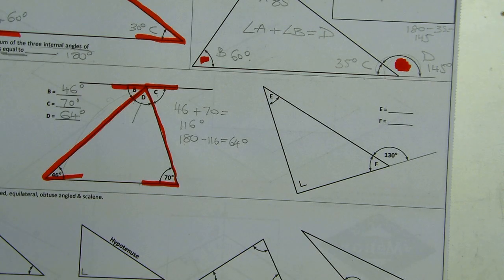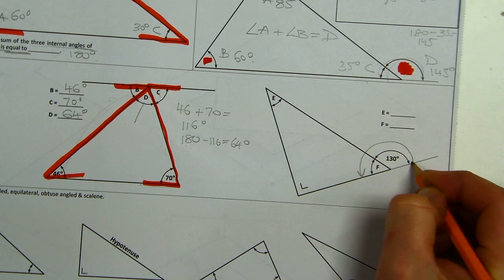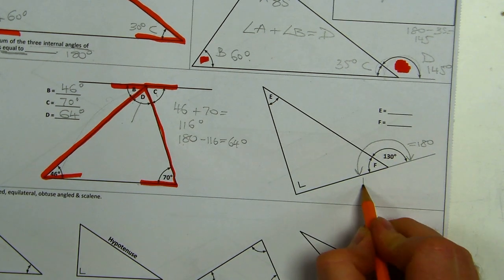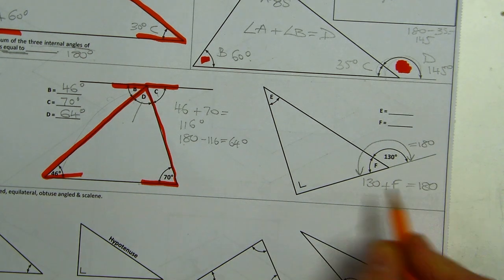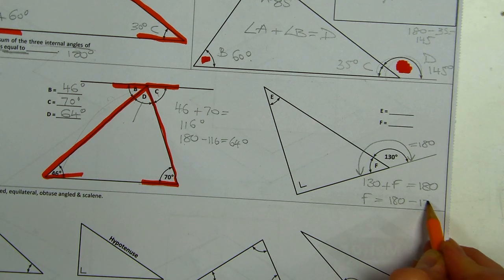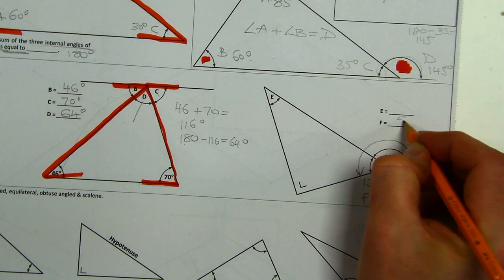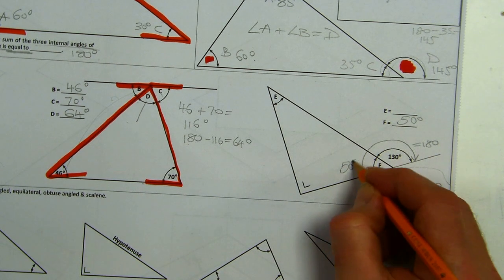Let's have a look at this here. What is that there from there to there? 180. So if we add 130 plus F is equal to 180, F is equal to 180 minus 130. We're jumping this across. F therefore has to equal 50 degrees. Is that okay with everybody? Yep. So now we know that that there and there is 50 degrees.